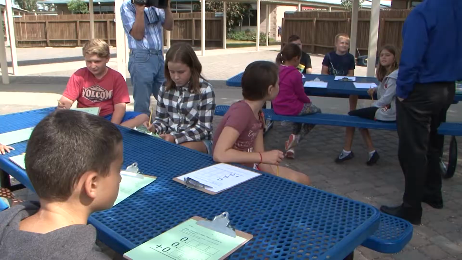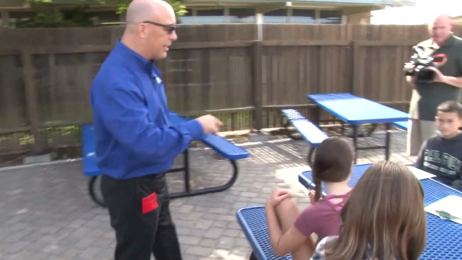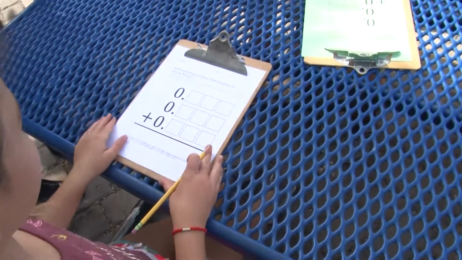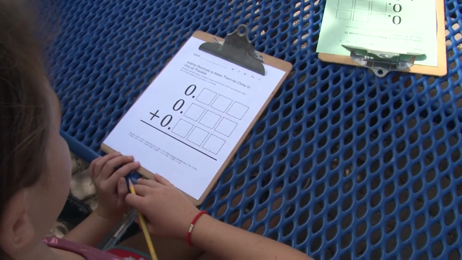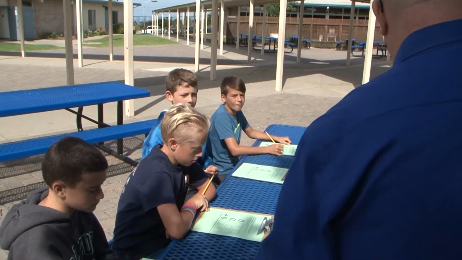So are you guys ready for your next math problem? Yeah. All right. So first, we're going to take a look at these guys over here. And let's take a look at what you guys had, because yours is going to take a little bit longer. All right. So adding decimals to make them as close to 1 as possible. Now, you guys have worked with decimals in 5th and 6th grade already? Yeah. Okay.